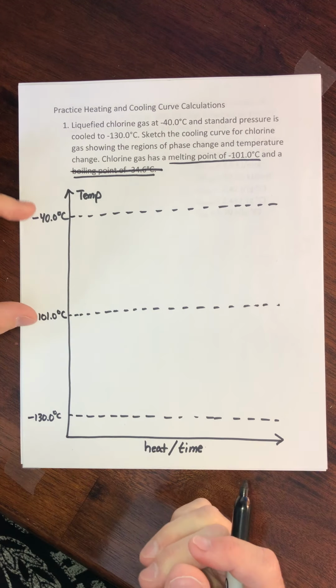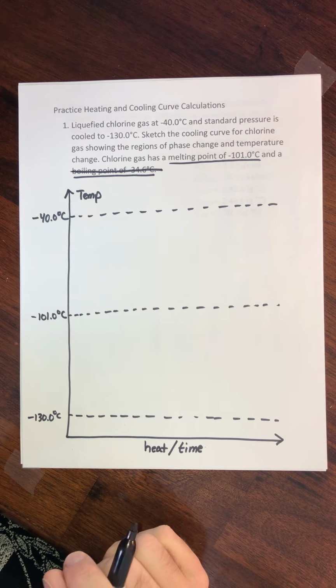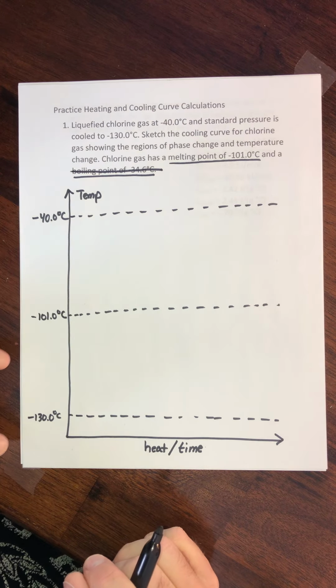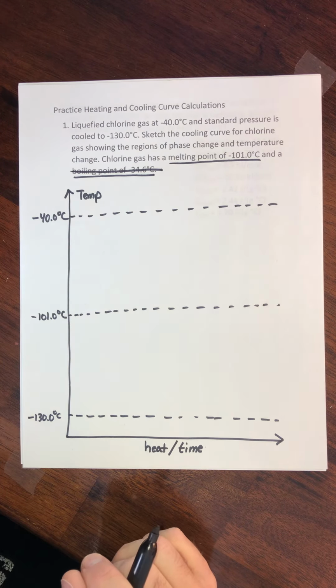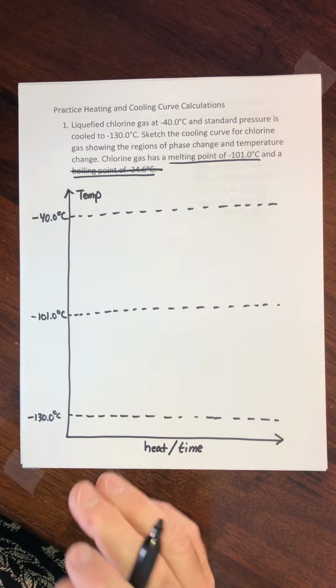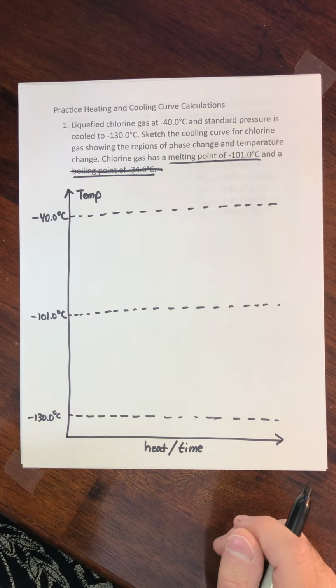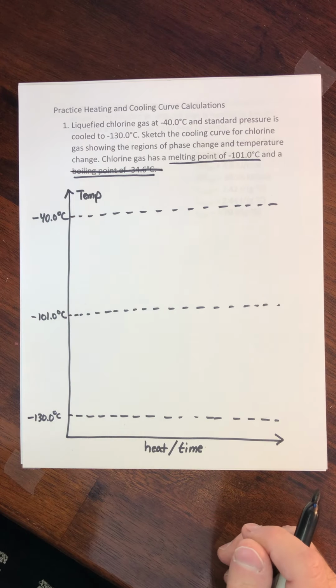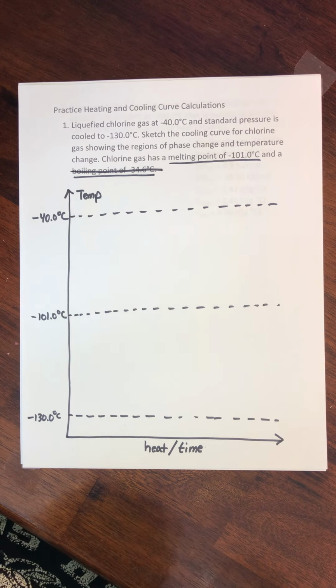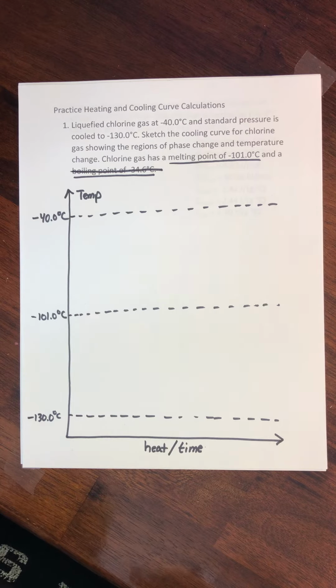Now, you know that this is not to scale in the least, right? This is a 60-degree change. This is a 30-degree change. But I have spread it out because eventually when I draw my picture, I want to have space to show things. Okay, so if you don't have to do a scale, then you can just leave it out.